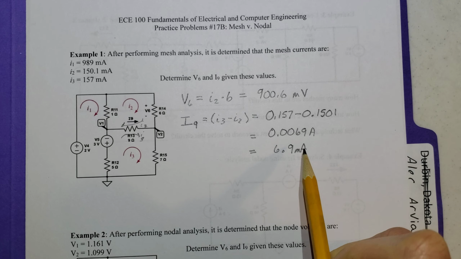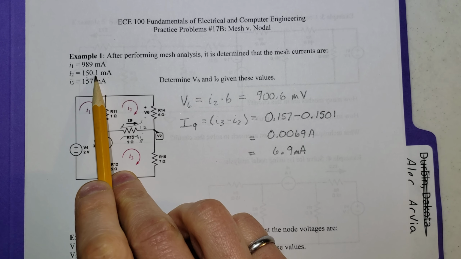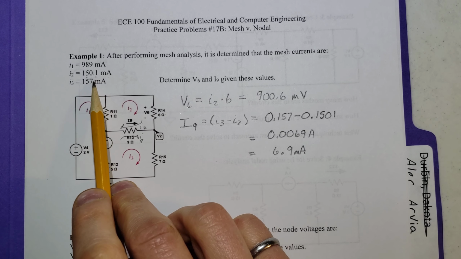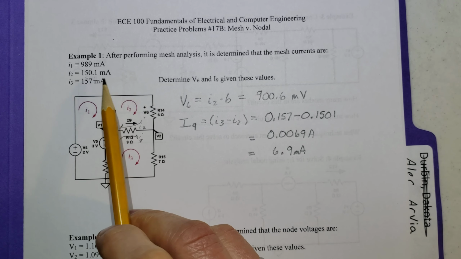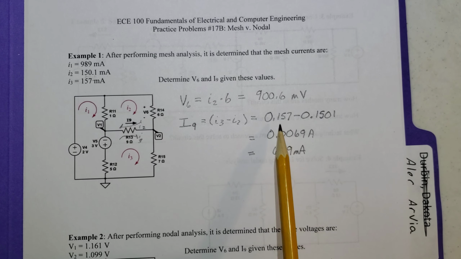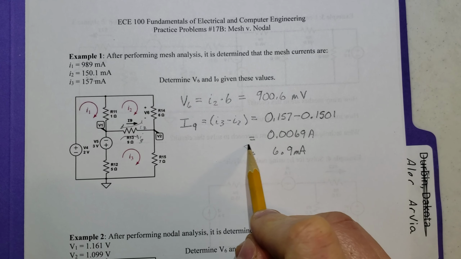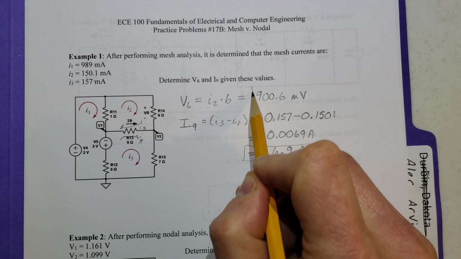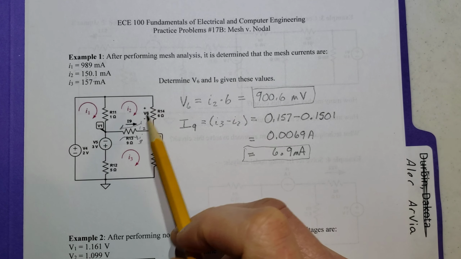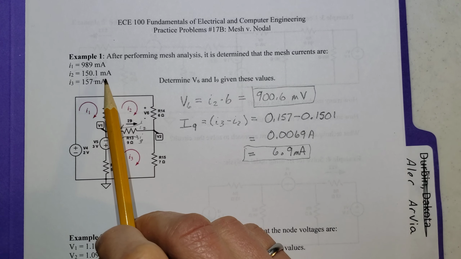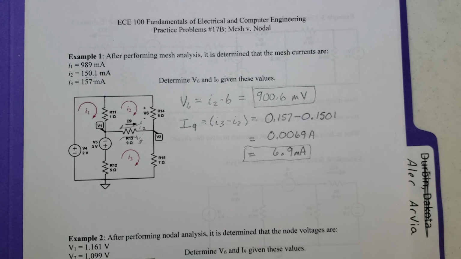So 6.9 milliamps. Now realize these two values are pretty close, so we needed an extra sig fig in here, or else we're going to lose our precision. Normally we just go with 3 sig figs, but when we're subtracting values that are close, then we'll see that those sig figs start to drop out when we take the difference of them. So here's our two answers. And if a problem asks us for voltages or currents through individual components, well, as long as we have the characteristic currents for mesh, then it's not too bad to find the individual values.